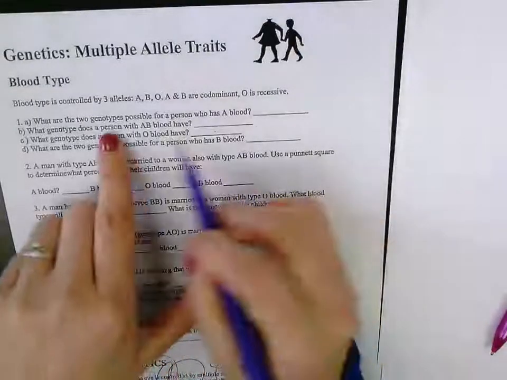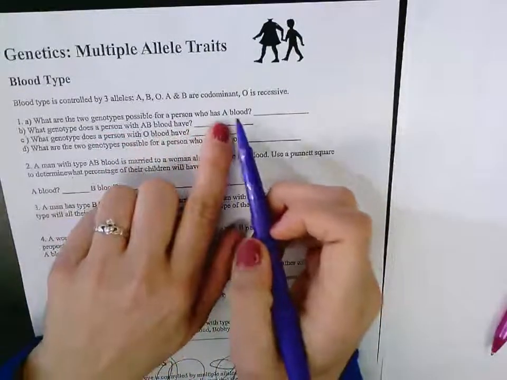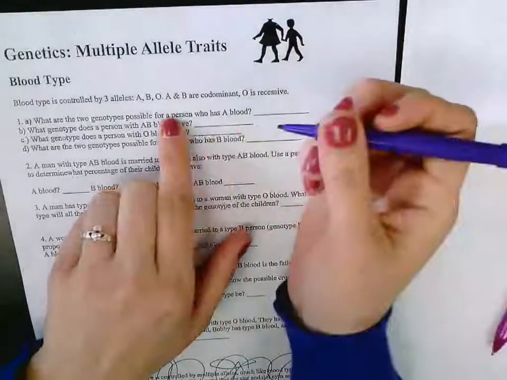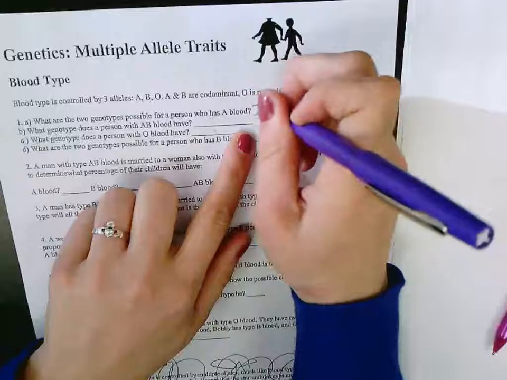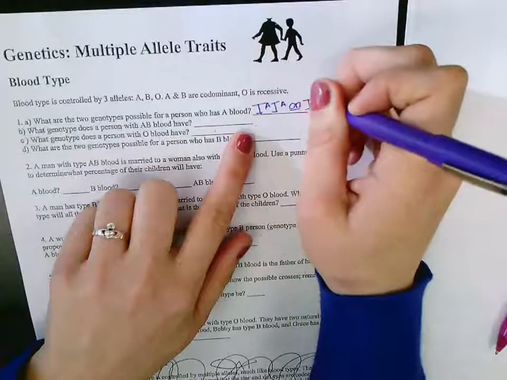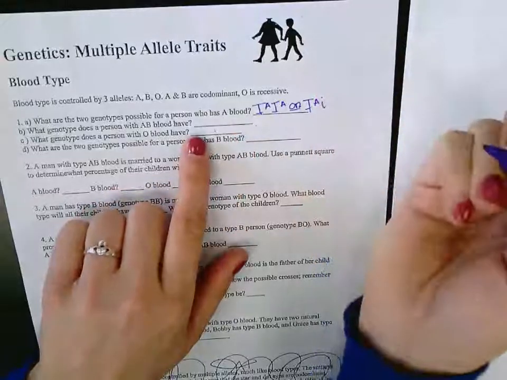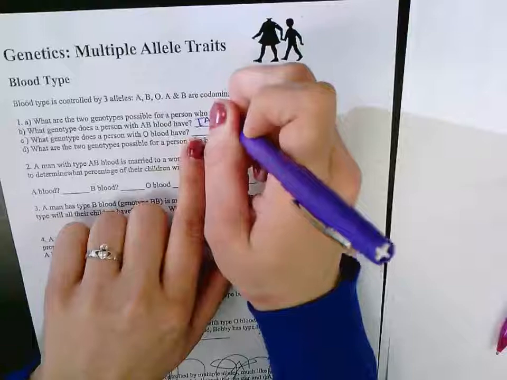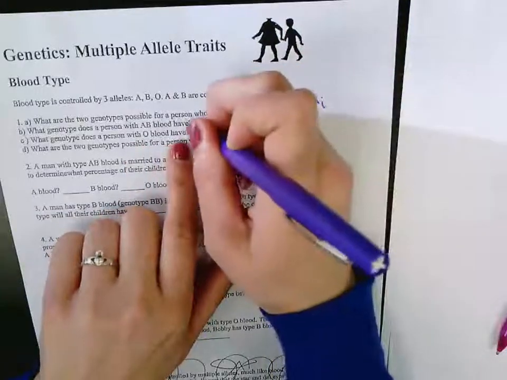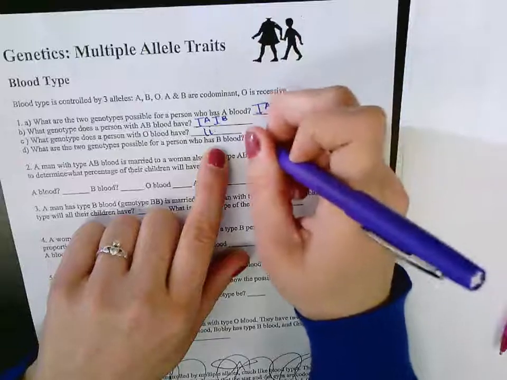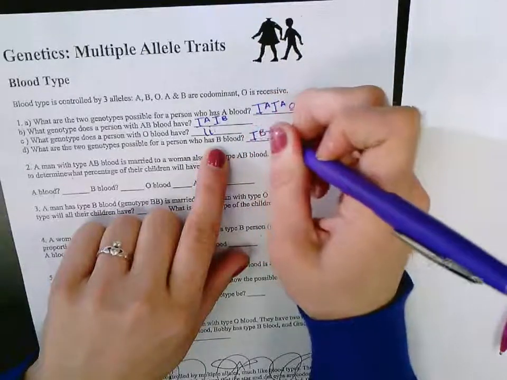So what are the two genotypes possible for an A blood? Well, A is a phenotype, so the two possible genotypes would be I^A I^A, or we could have I^A, little i. What genotype does an AB person have? I^A I^B. What does a person with O have? Little i, little i. And what are the two possible genotypes for type B blood? Same as type A, just plugging in B.